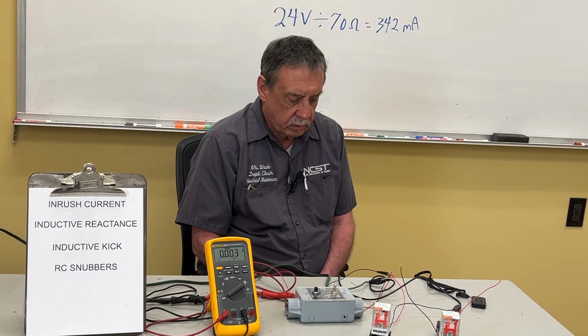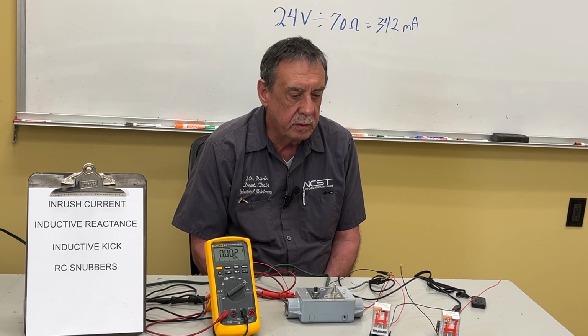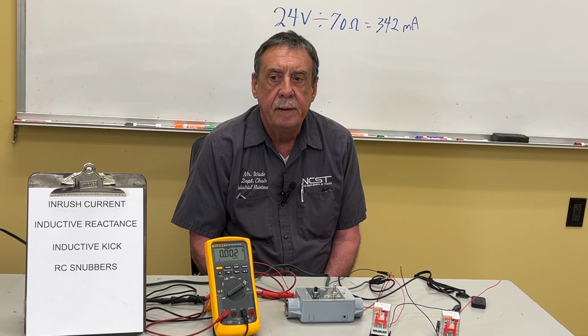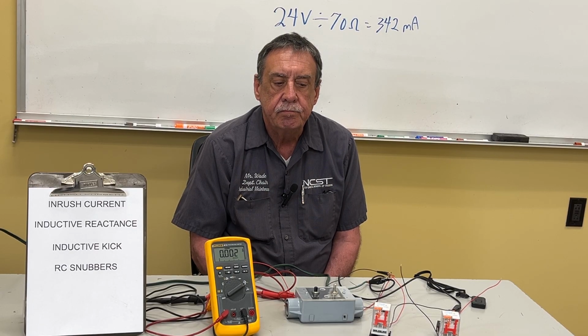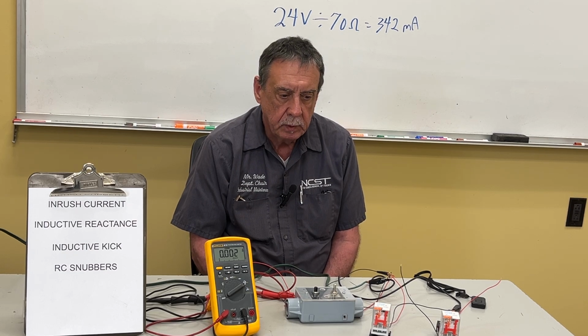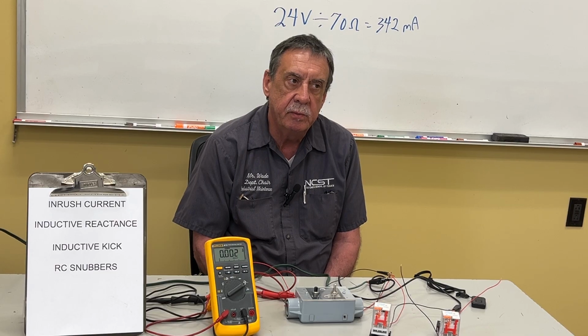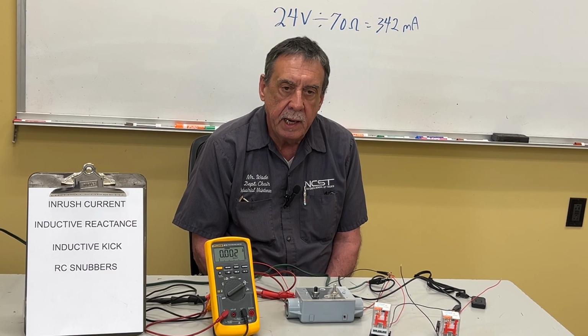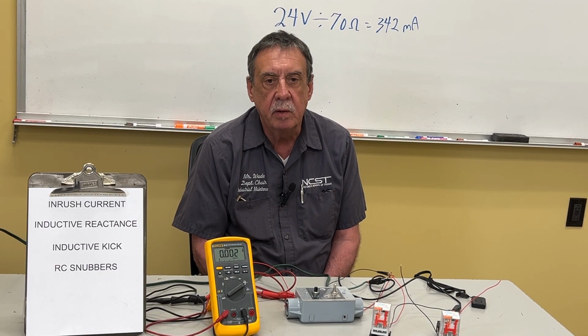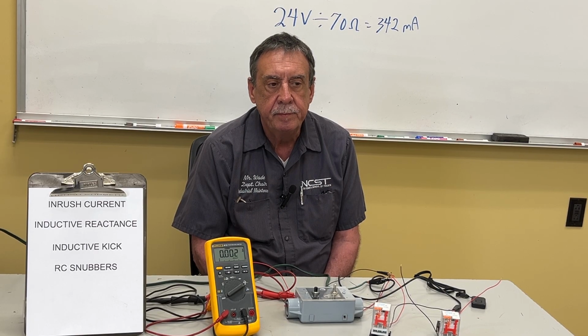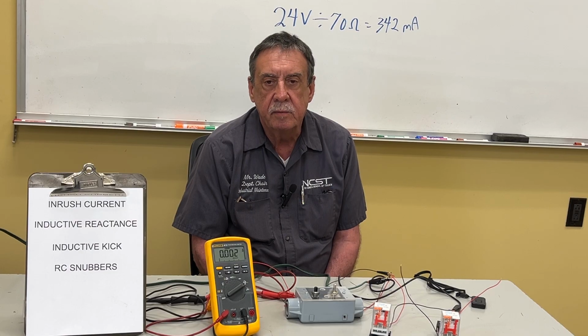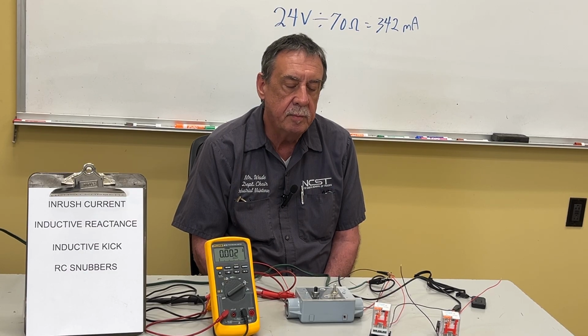When we have a coil of wire, which is known as an inductor, let's say I have a DC relay. If I measure the resistance of that coil inside the DC relay, I can accurately figure out how much current that coil is going to use just by looking at the voltage and dividing it by the resistance, and that gives me the current.